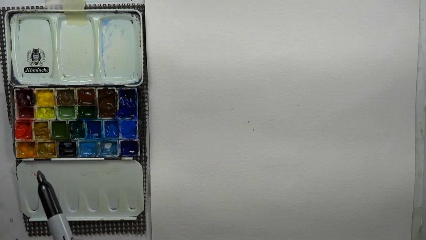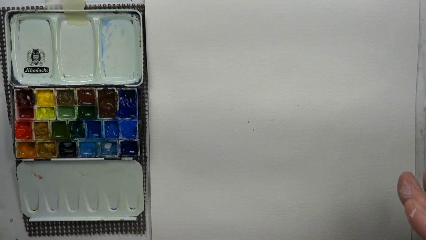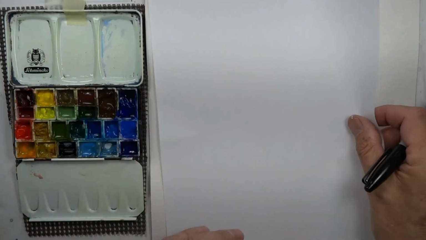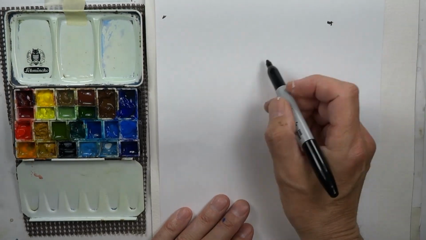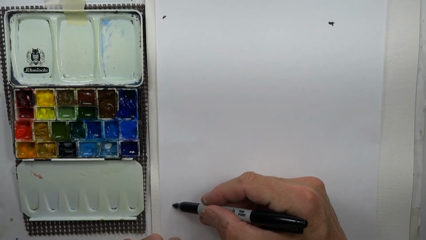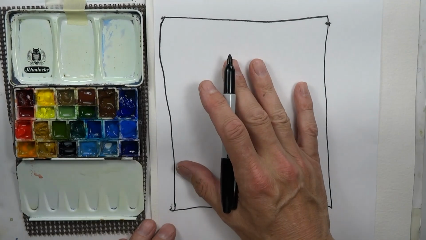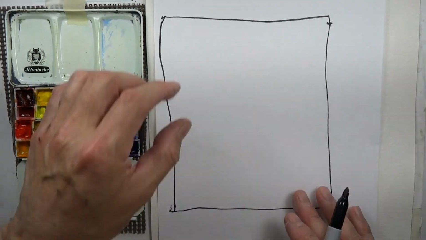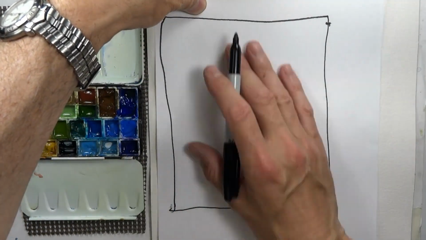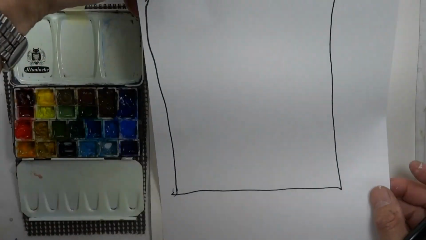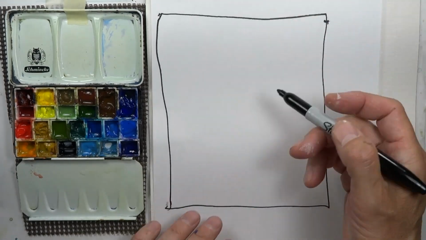Now the main thing I want to do here is explain simply perspective for the scene that I'm going to paint. I'm going to use a piece of printer paper here and just get my bearings. So the scene is portrait vertical versus a landscape like this, and it's basically a street scene.